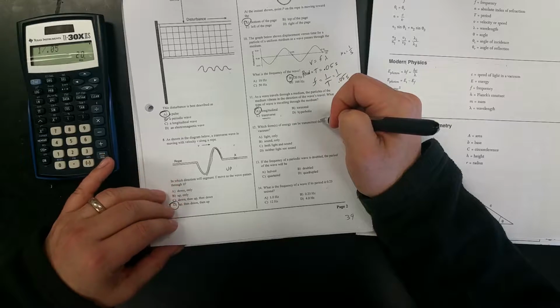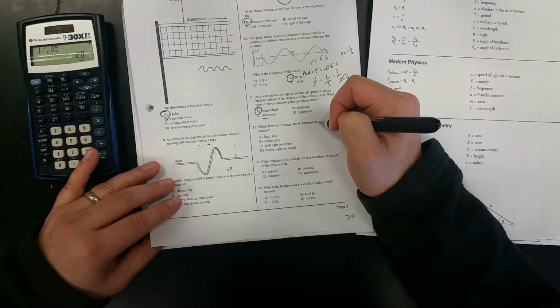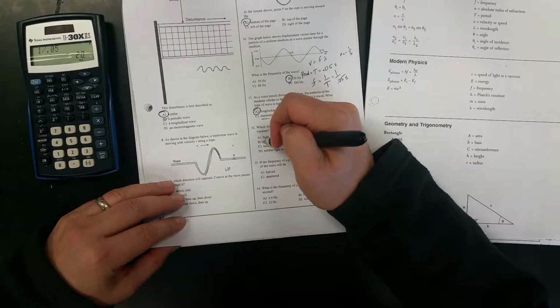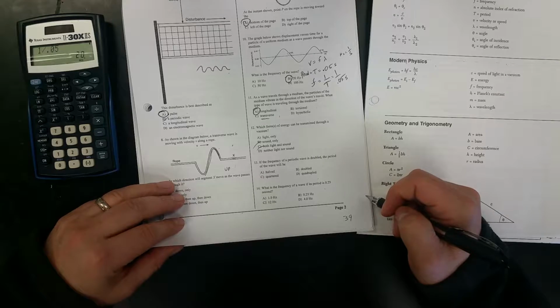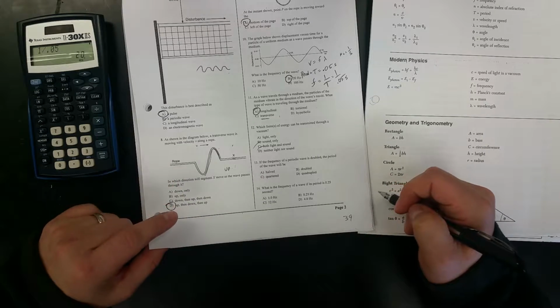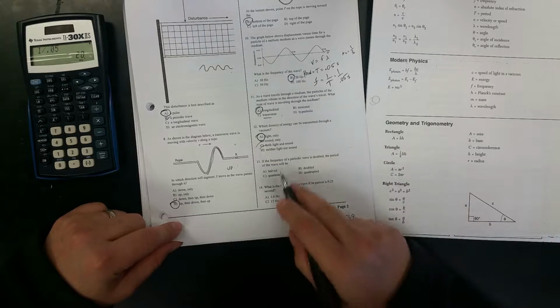What forms of energy can be transmitted through a vacuum? Well, let's think about this. Sound in space, no one can hear you scream, so it's not that. Light clearly can travel through space because it reaches us from the sun, so it's got to be light.